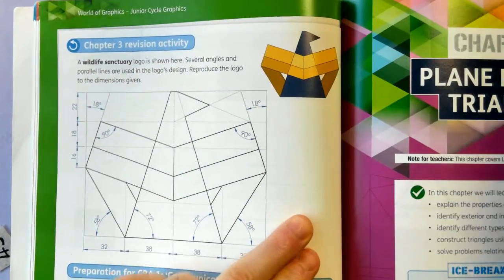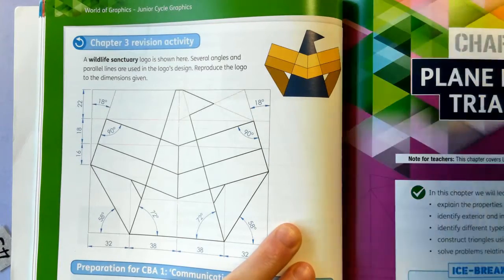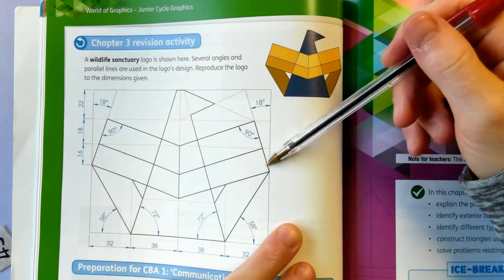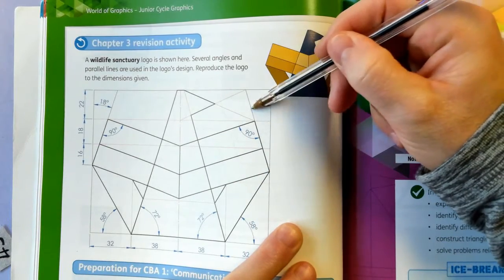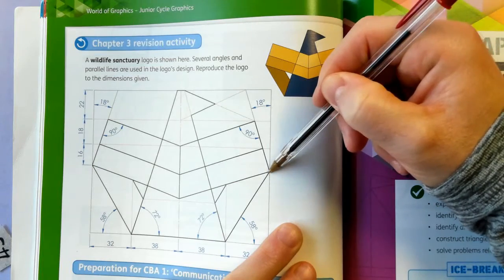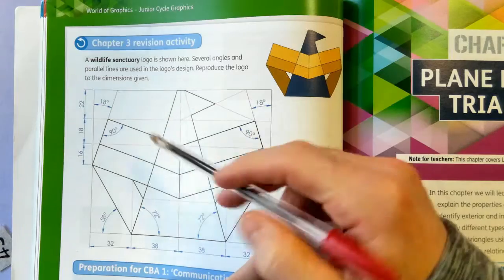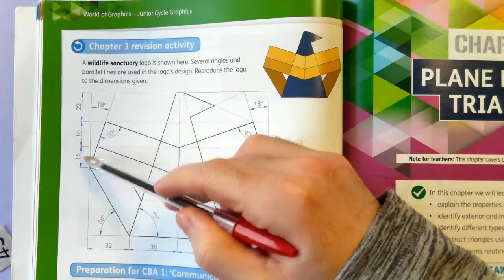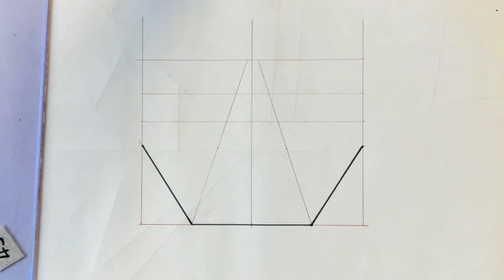Okay, so we're going to focus on the wings now. On the wings, we have this line here, and we have this point, and it's telling us that this angle in here is 18 degrees. So from that point there, I'm going to go up at an angle of 18 degrees, and I'm going to do the exact same at this side here, 18 degrees. So that's my next port of call.